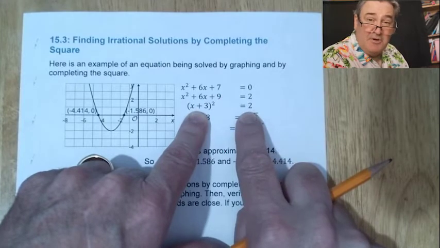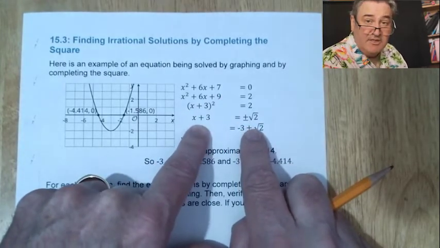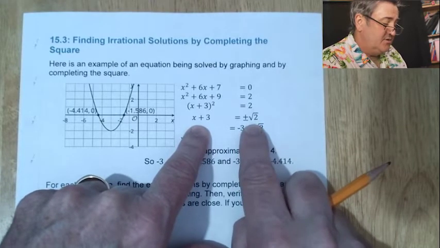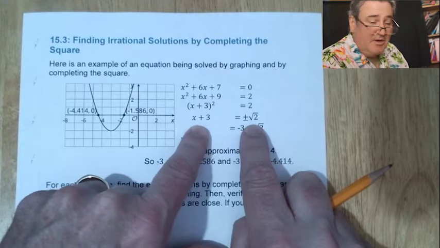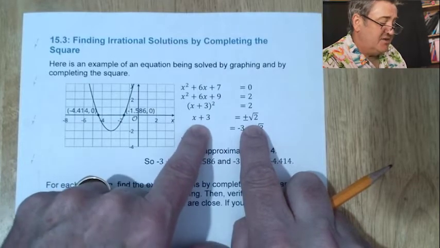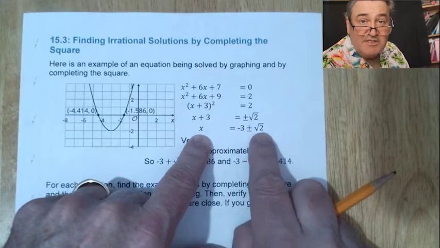So then it gets to what we were doing on the previous page. Take the square root of both sides. The square root of that's just 1x plus 3. Square root of 2 is plus or minus the square root of 2. All right. To get x, you have to subtract 3 from both sides. So it's minus 3 plus or minus the square root of 2.